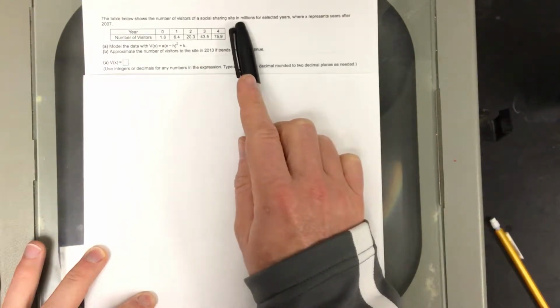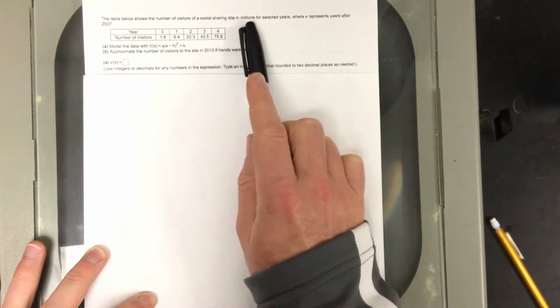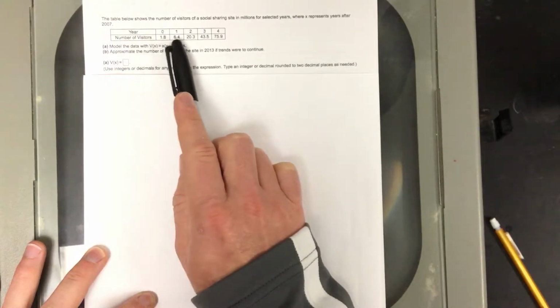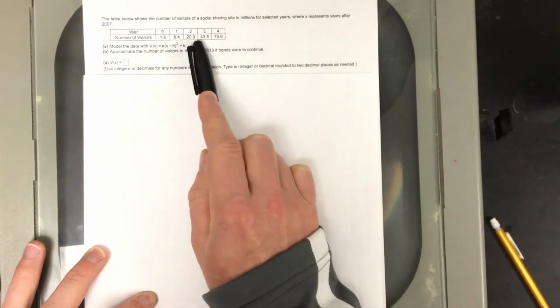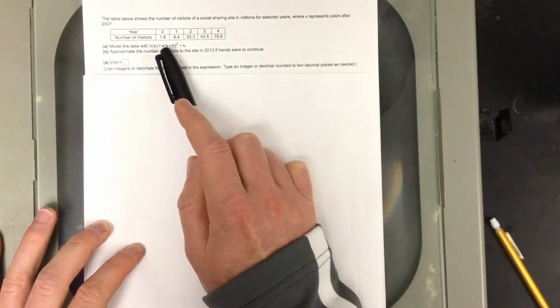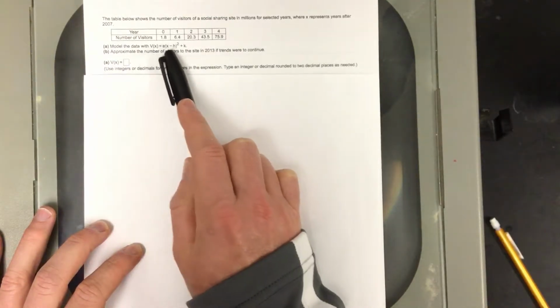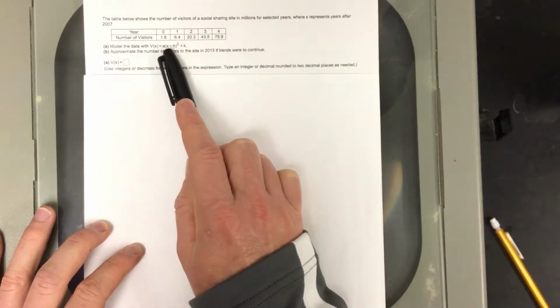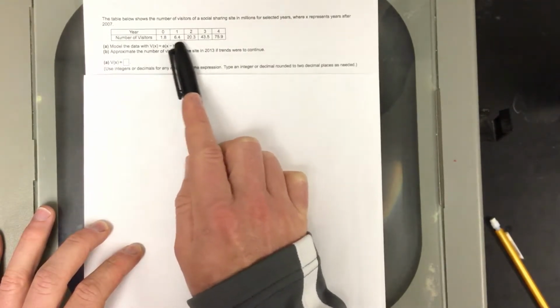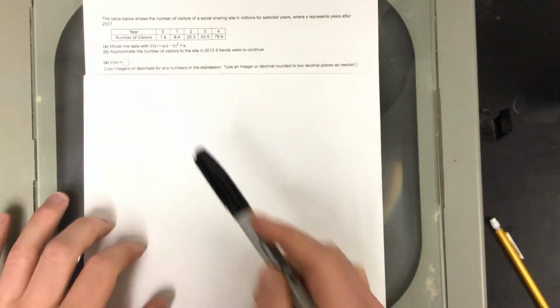And then the social sharing site visitors in millions. So this is 1.8 million, 6.4 million, 20.3 million, so on and so forth. It wants us to model the data with V of x equals a, basically just the vertex form for a quadratic. So let's go ahead and take a look at this.